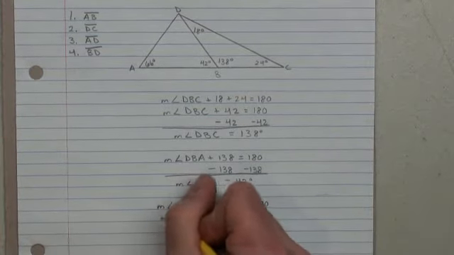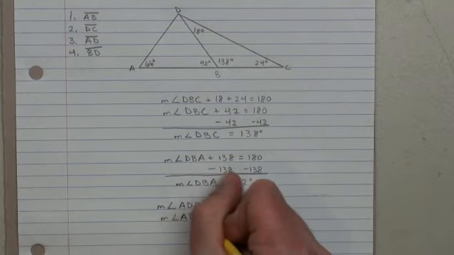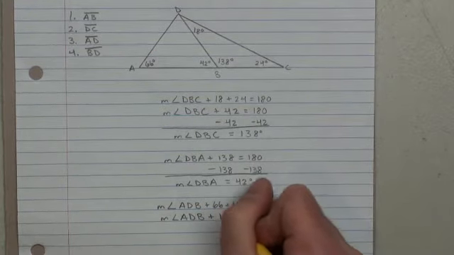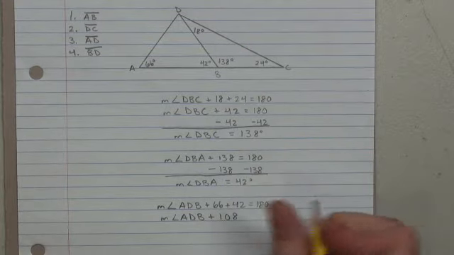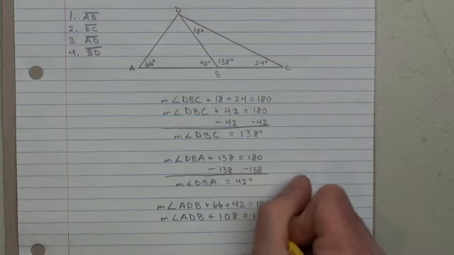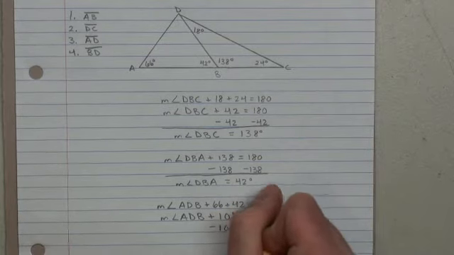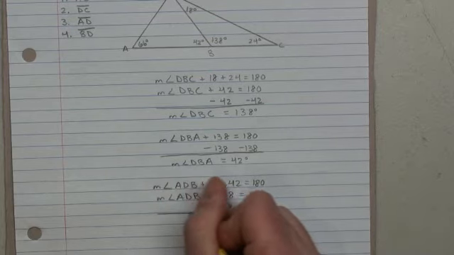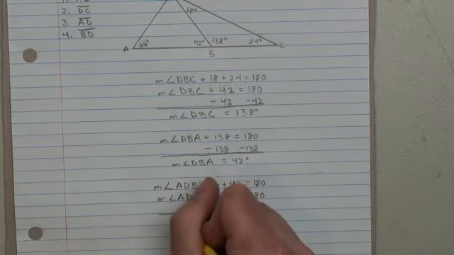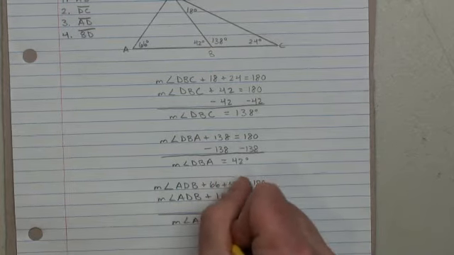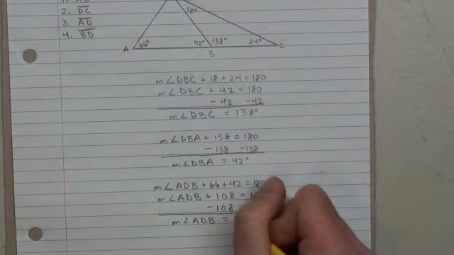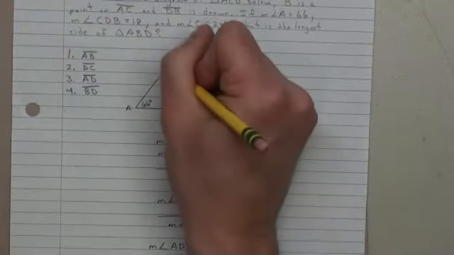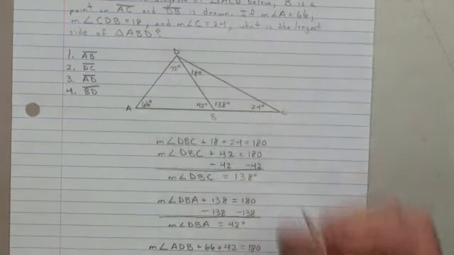Okay, so the measure of angle ADB plus 108 equals 180. Let's subtract 108 from both sides. So then the measure of angle ADB equals 72 degrees. So this is 72 degrees.